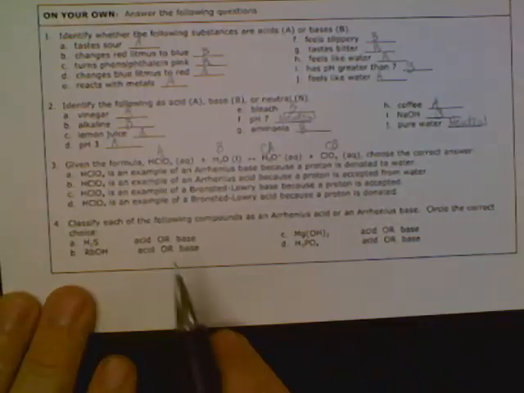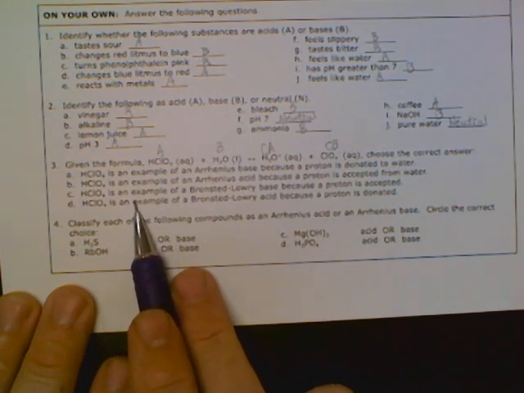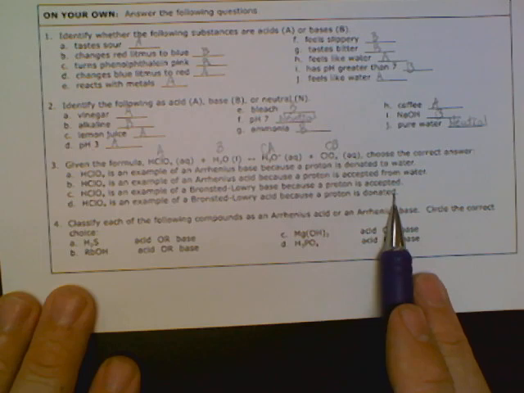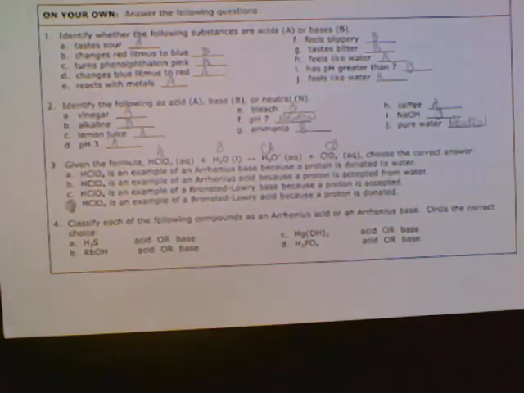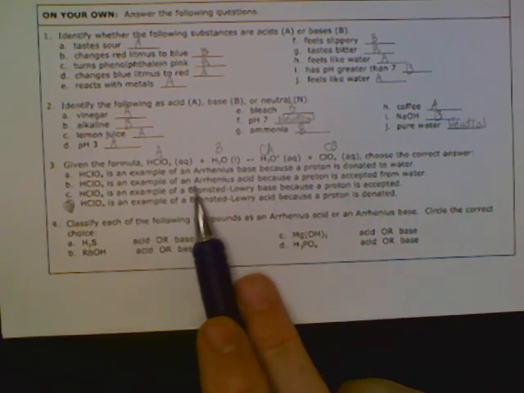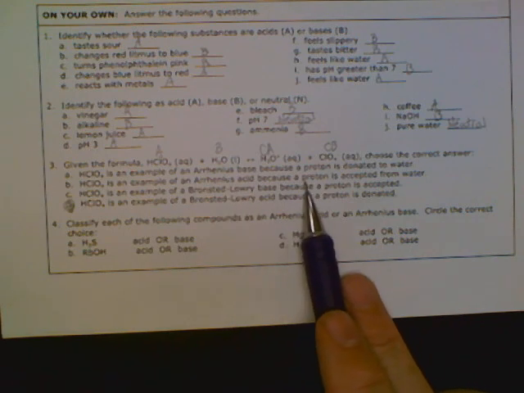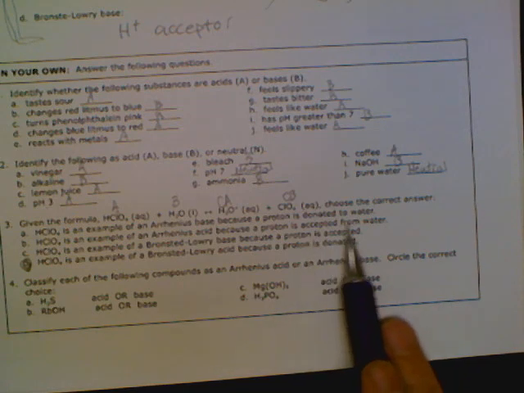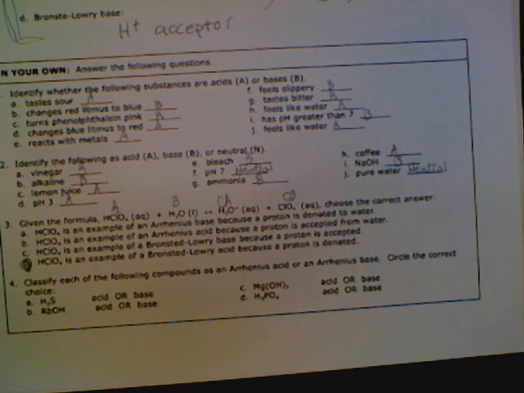This is my conjugate acid, hydronium. And so HClO4 is an example of a Bronsted-Lowry acid because a proton is donated. That is D. The only other thing you could say is that HClO4 is an example of an Arrhenius acid, but it would have to say a proton is donated, and it says it is accepted, and that is not what is happening.